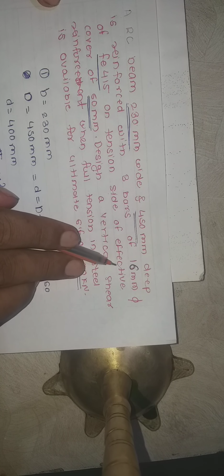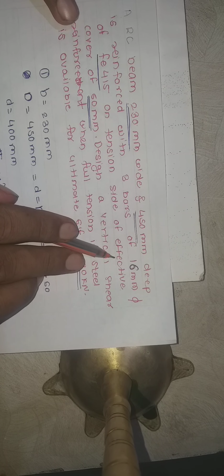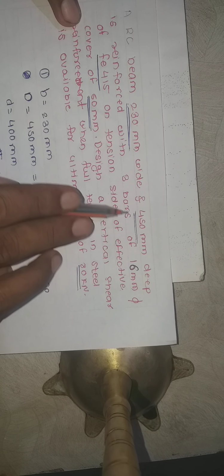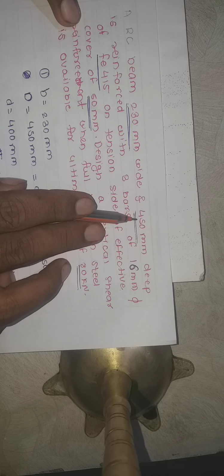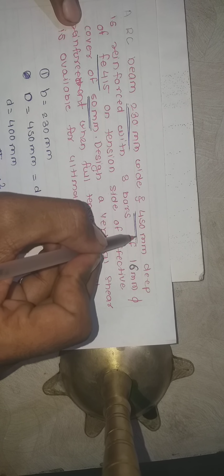So here they give us an effective cover of 50 mm. We subtract the effective cover from the overall depth to get the value of the effective depth.